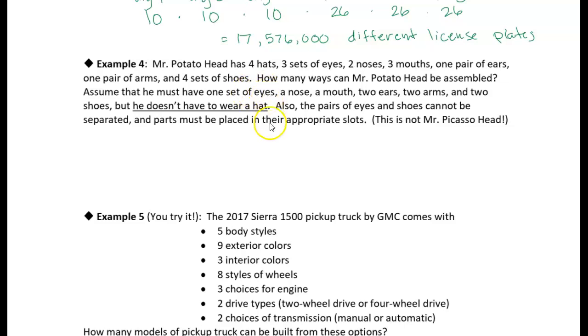All right, so let's think about what our choices are. Now, the first thing that's listed here is hats. We have 4 hats, so we have to choose a hat. We have to choose eyes. We have to choose a nose, right? We have to choose a mouth. We have to choose ears. We have to choose arms. And we have to choose shoes.